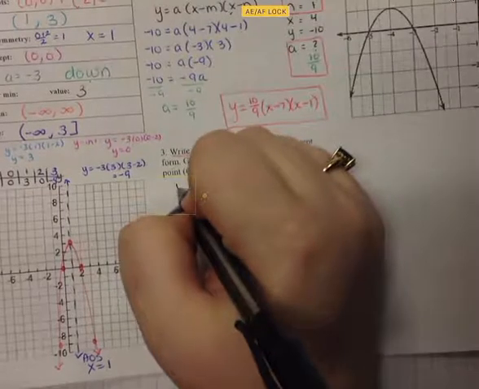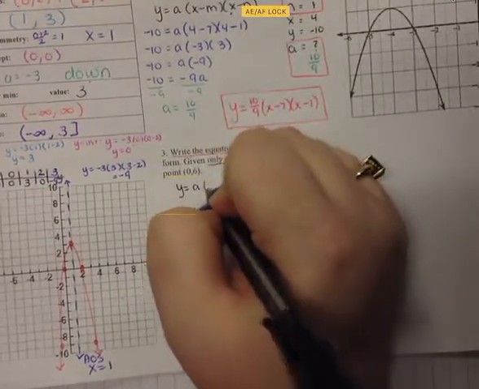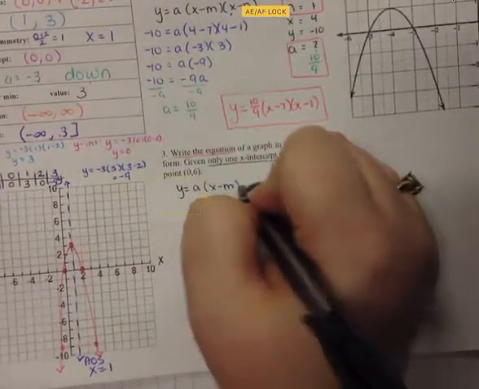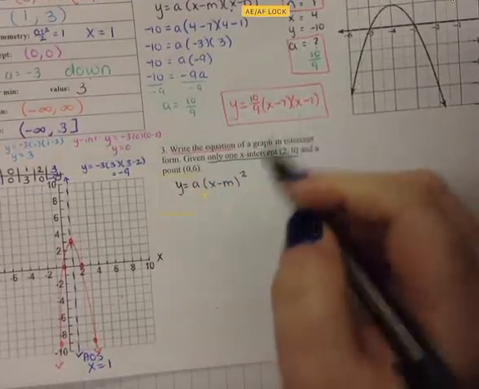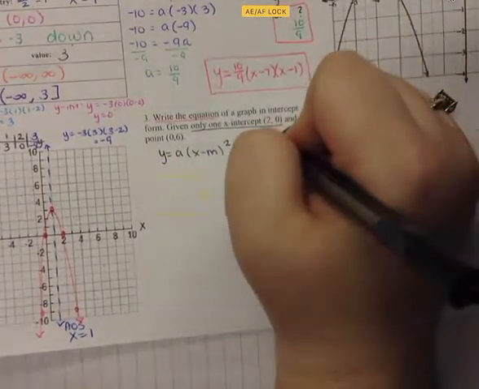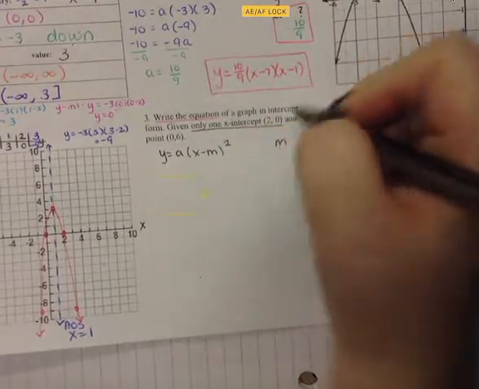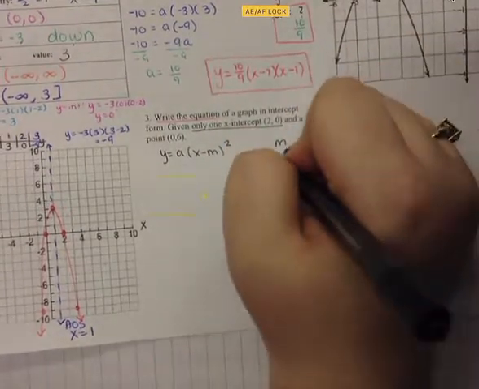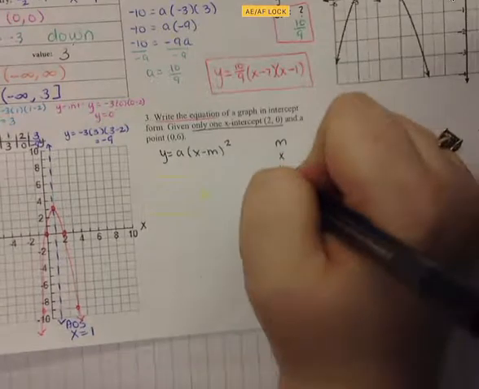This equation is actually y equals a parentheses x minus m parentheses squared, because it's happening twice. This time we have an m value, we don't have an n, x, y, and a.